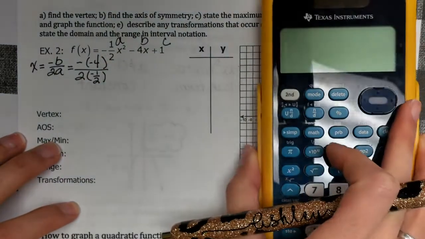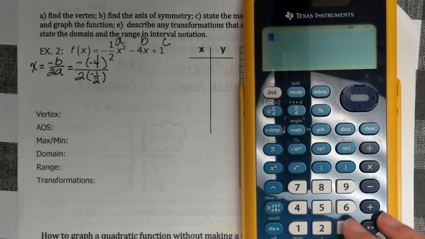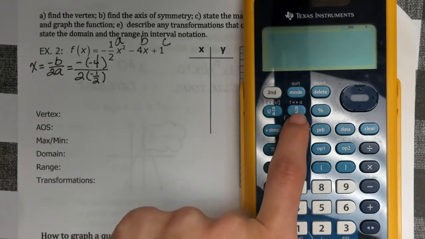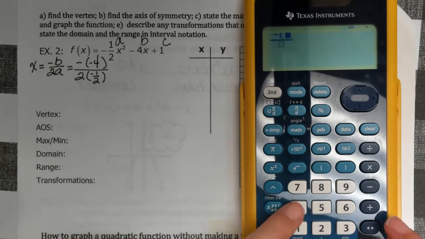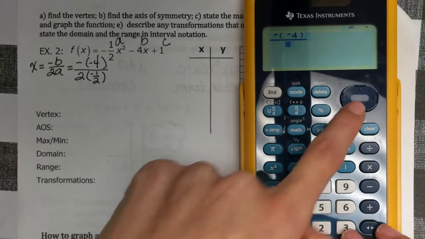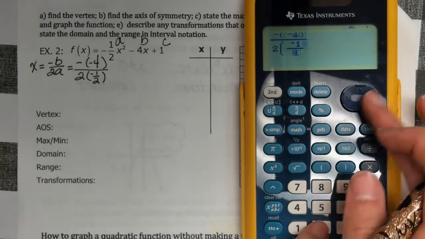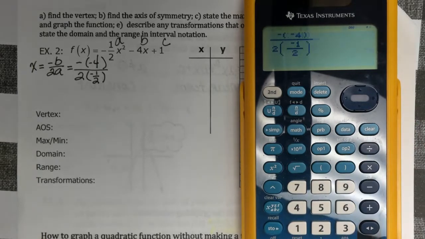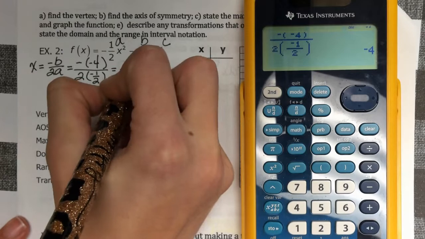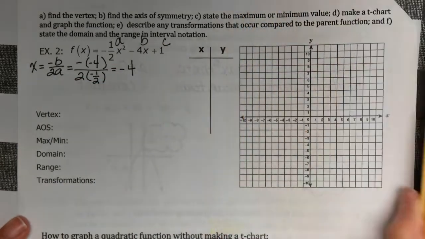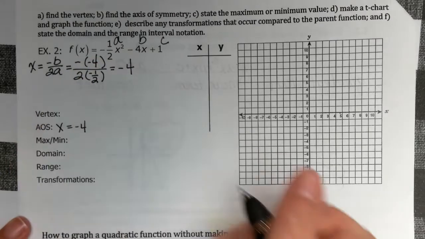So in your calculator, you can either type it or you can do the mental math. If you want to type it, remember that n over d gives you your fraction template. So I've got negative parentheses -4 over 2 parentheses, hit the fraction button again, -1/2, which should just give you a -4. Alright, so my axis of symmetry is x equals -4.